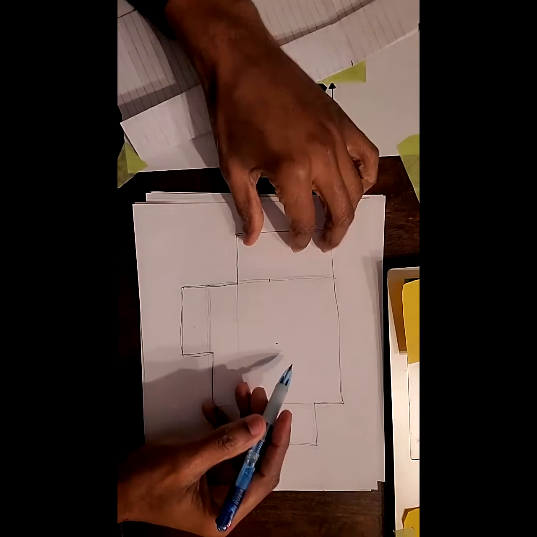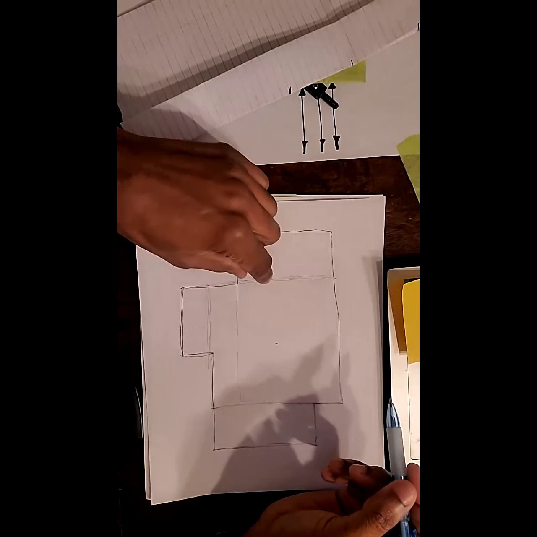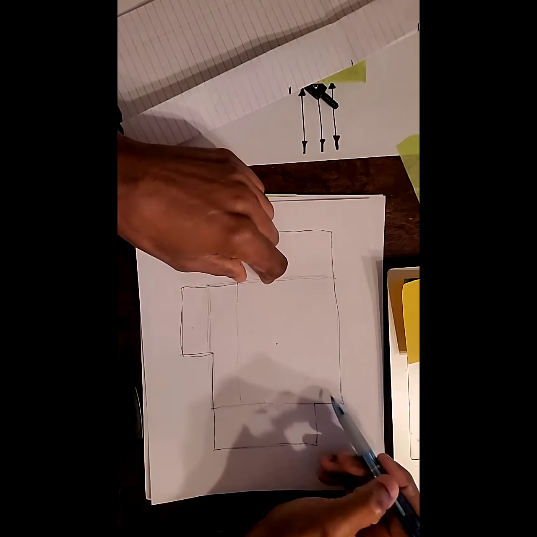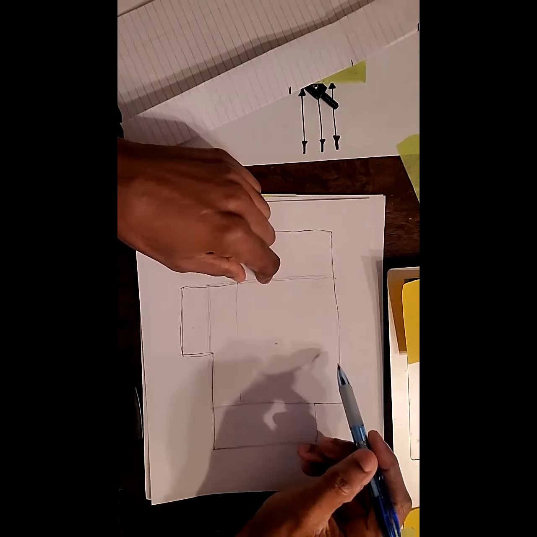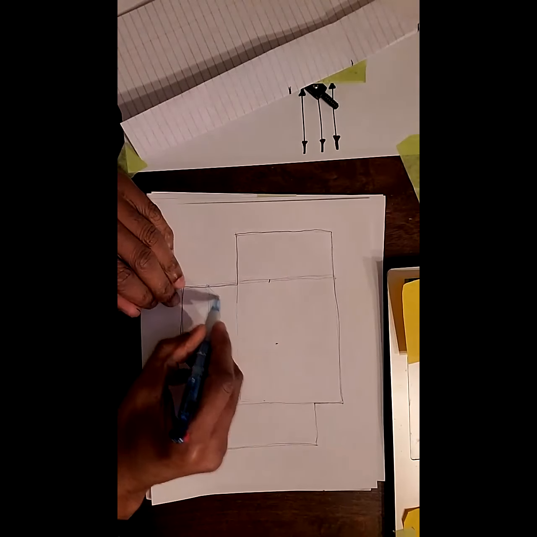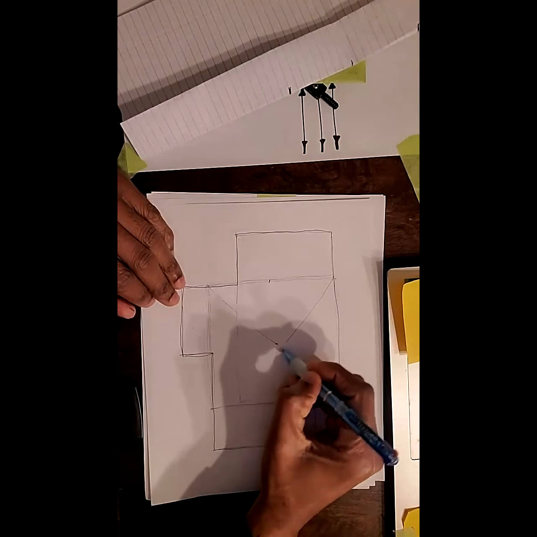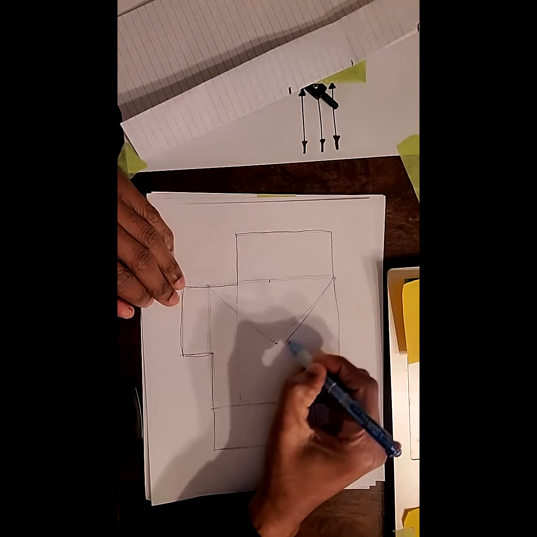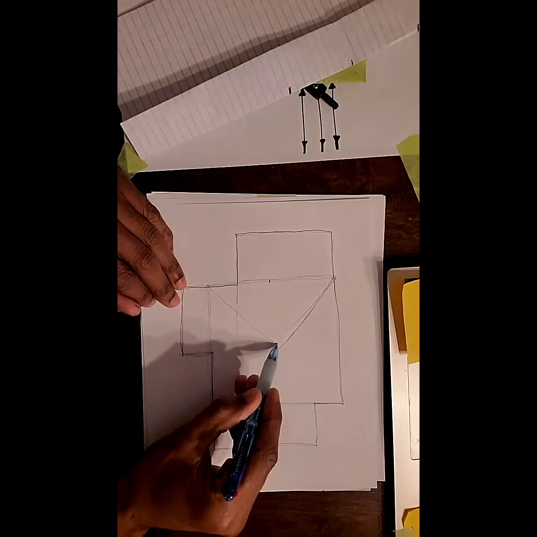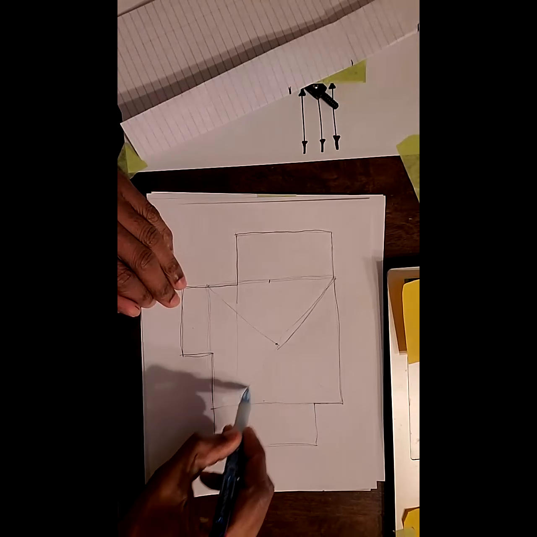Yes, sir. I've done that. I need to determine which part of this is longer because this should be the pitch, which should be on the shorter side. So let me proceed. This looks squarish. Yeah, this looks square. So let's assume this is square.